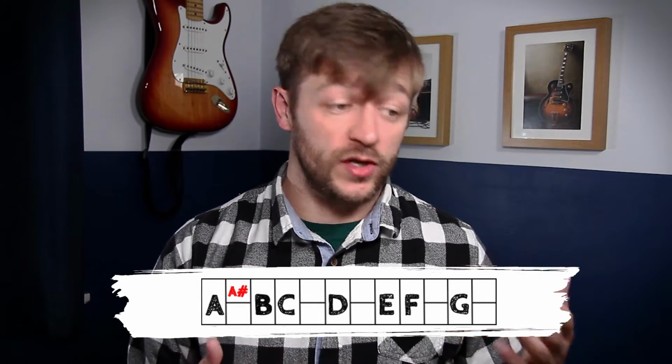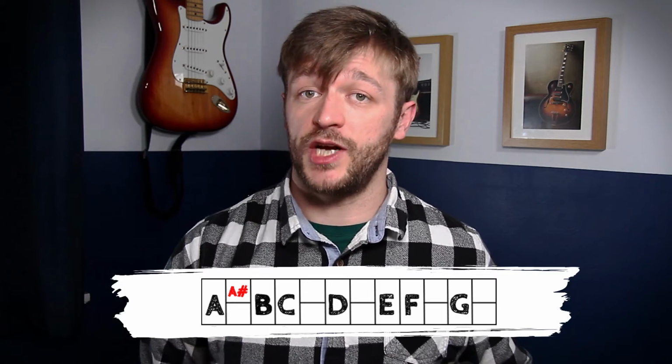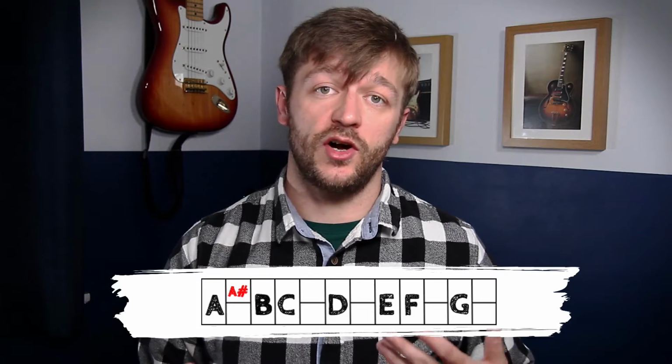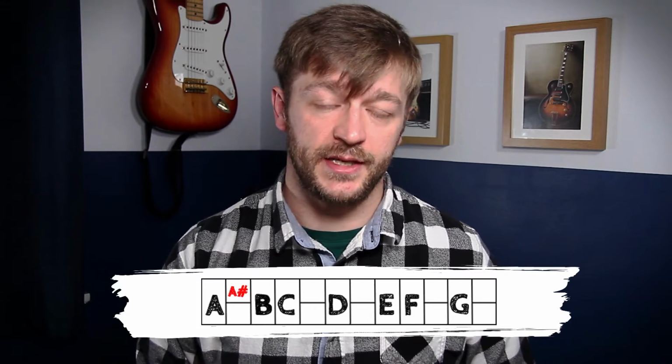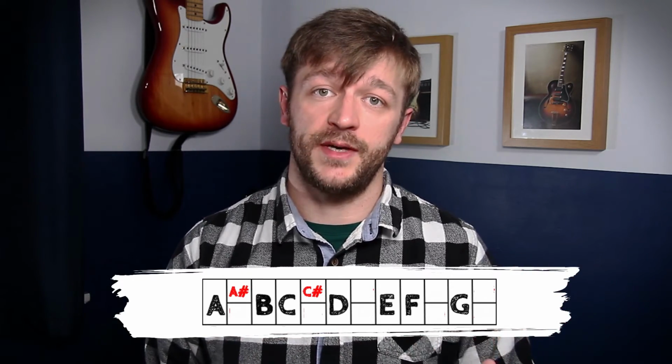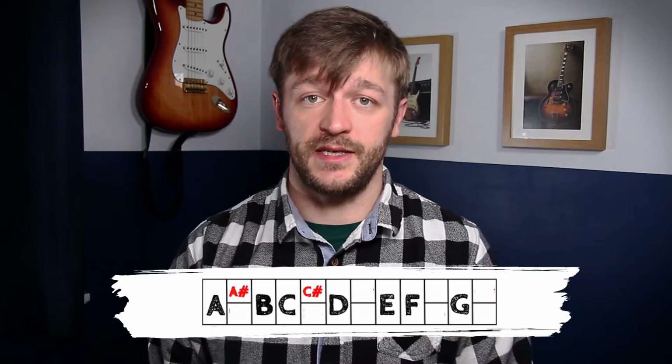Now we've gone, so A sharp, B. Now B to C, does that have a sharp? No, that's right, well remembered, we don't have any sharps or flats in between B and C. So now we've got A sharp, B, straight to C. Now we're on C to D. Now between C and D, is there a sharp? That's right, there's a sharp, C sharp. So A sharp, B, C, C sharp, D.